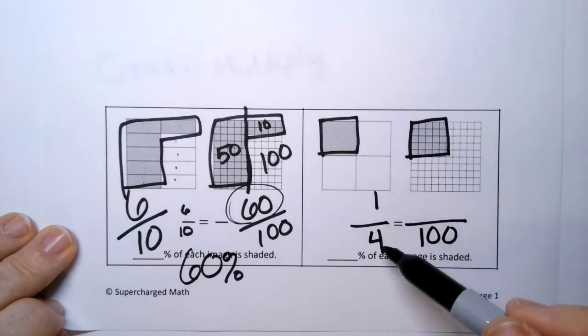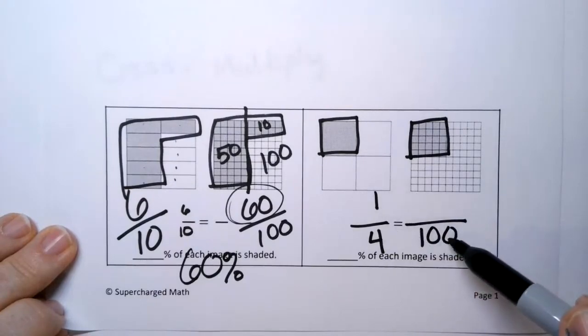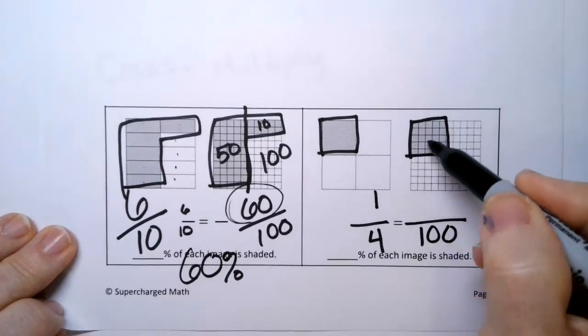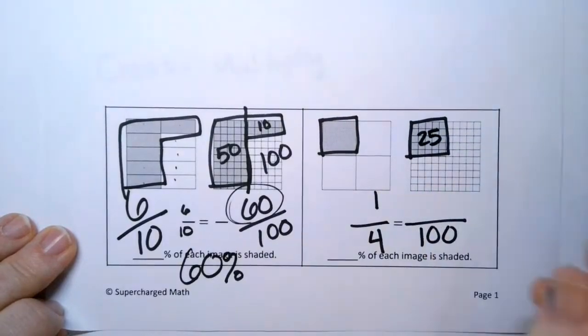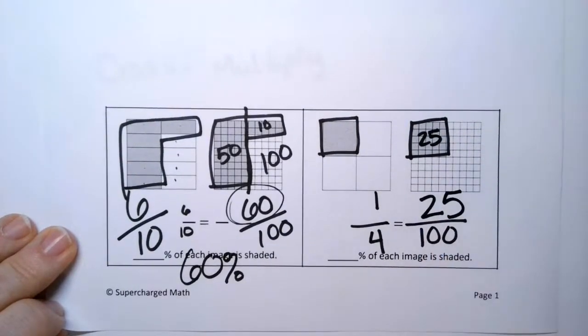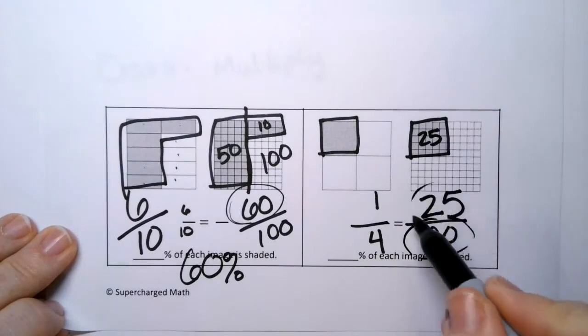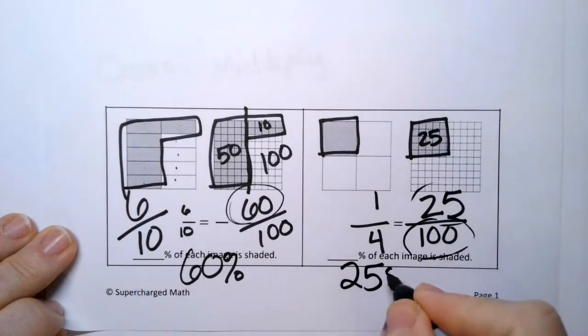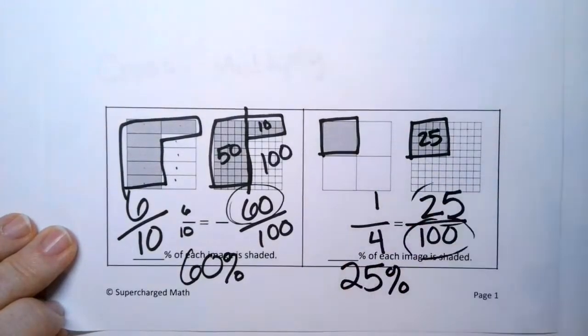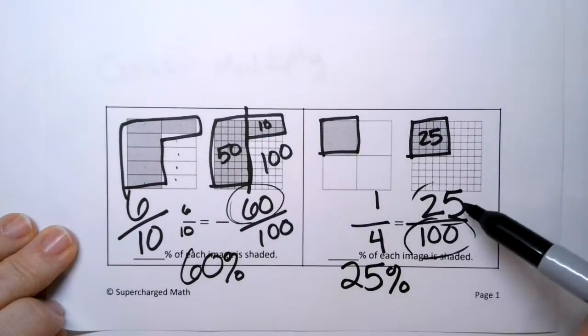So if we multiply the top and bottom by 25, we get 100 on the bottom. And then if you count up all these, I'll tell you right now that there's 25. Because the bottom is 100, we can rip the top off and say, okay, 25% of each image is shaded. 1/4 is the same as 25 over 100.